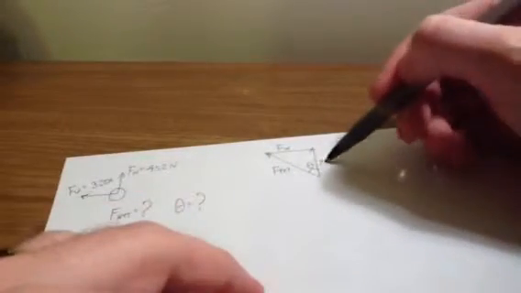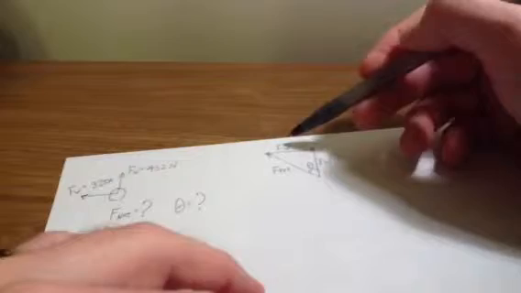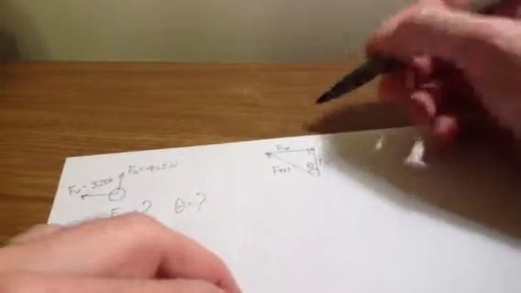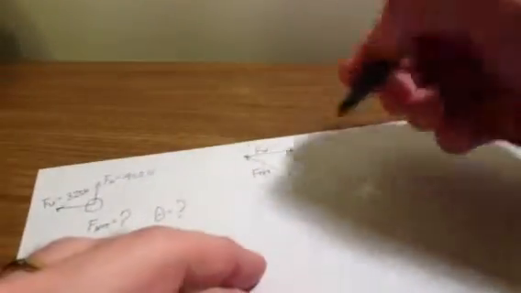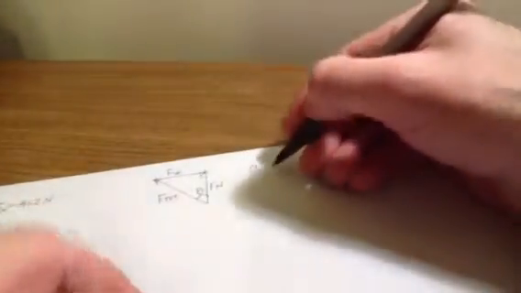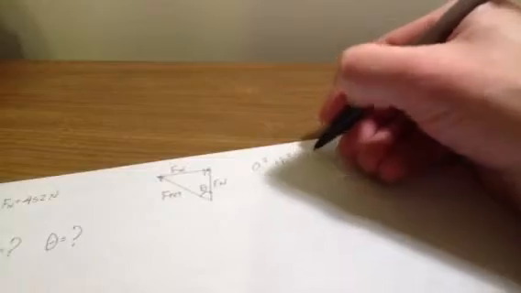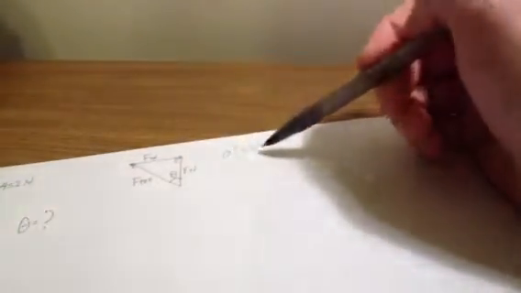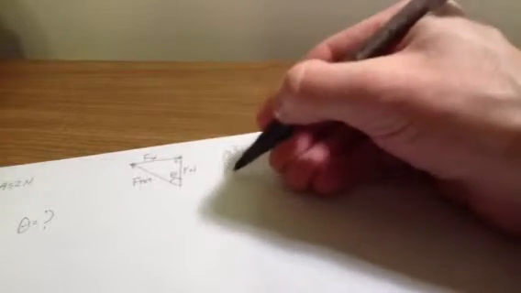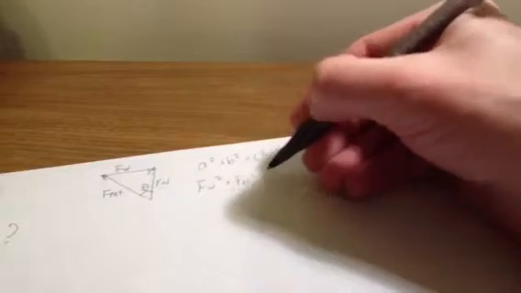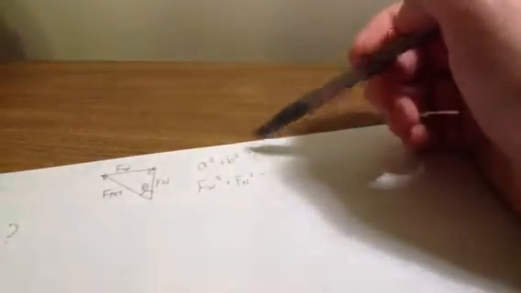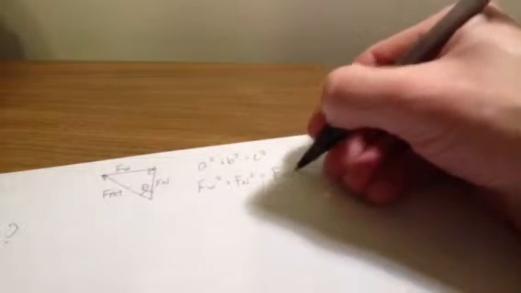Now, since we know this side of our triangle and this side of the triangle, and this is a right triangle, by the way, since it's north and then west, we can use the Pythagorean theorem, which is a squared plus b squared equals c squared, all right? And we can substitute our variables in for a and b, being our force to the west squared plus our force to the north squared equals our c. So it has to be the hypotenuse of your right triangle, which would be our net force squared.